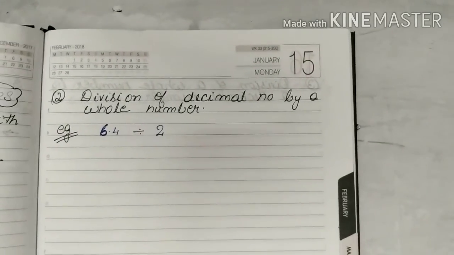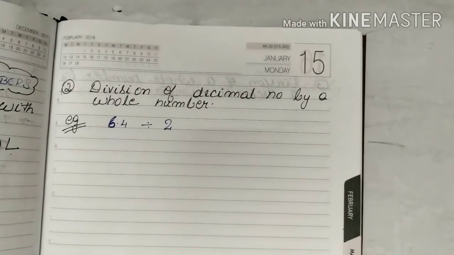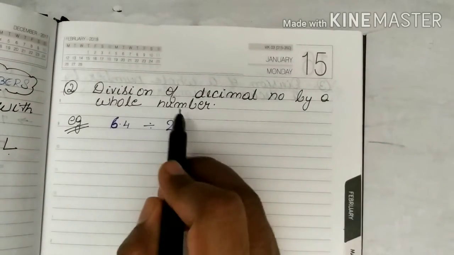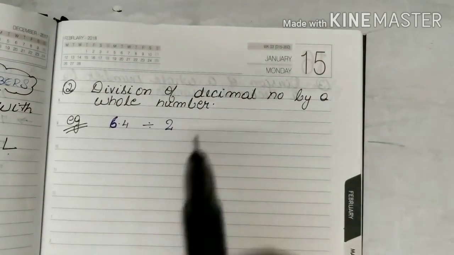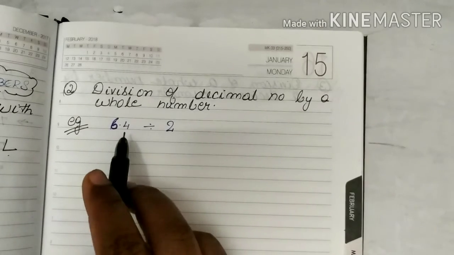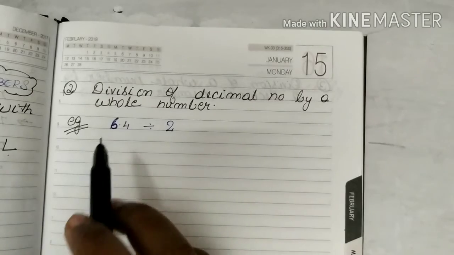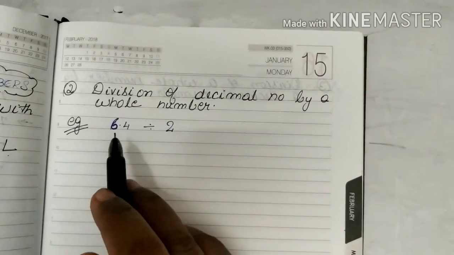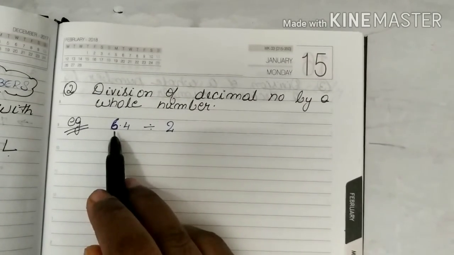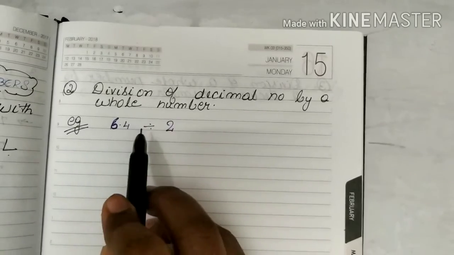Now let's move to the second type of questions that you'll see. That is division of decimal numbers by a whole number. Whenever you get problems like this in decimal format, you have to firstly convert the decimal number into fractions.